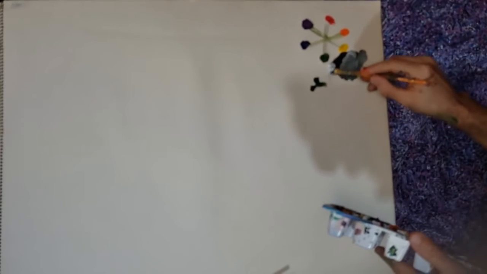So, I'm going to add a little bit more red, just a little bit here. When we add a little bit of white to this, look at the gray. Whew, isn't that cool? To varying degrees, depending on how much white we add. Add it to the green.